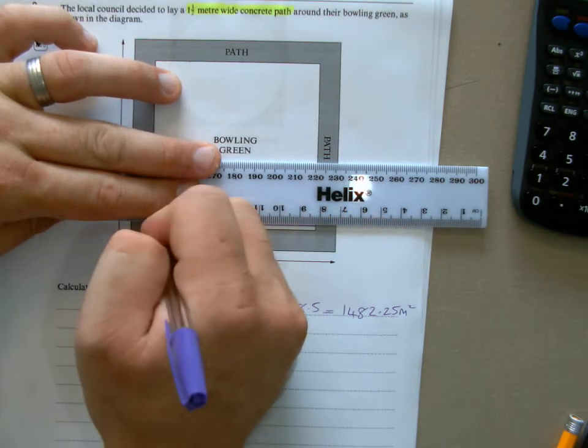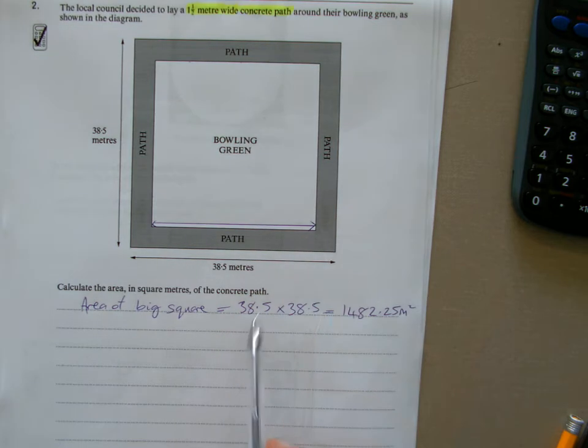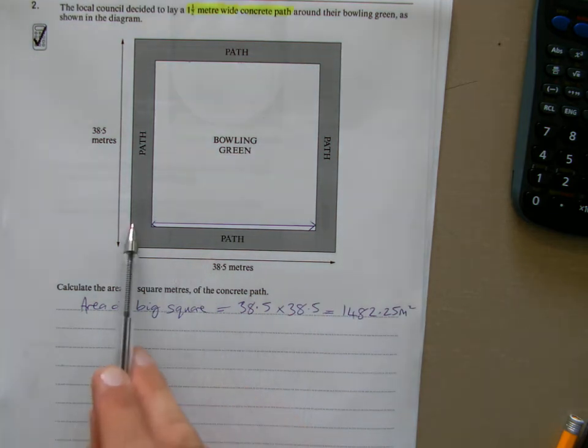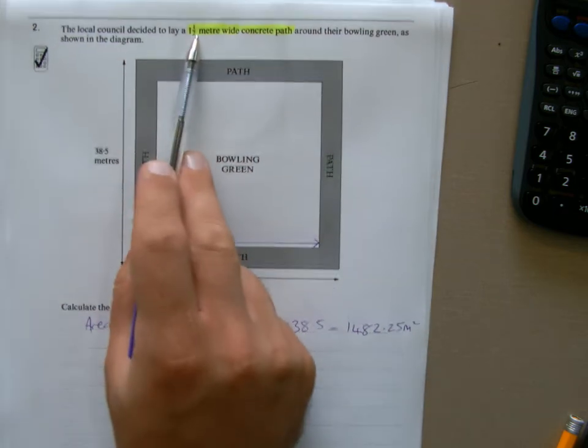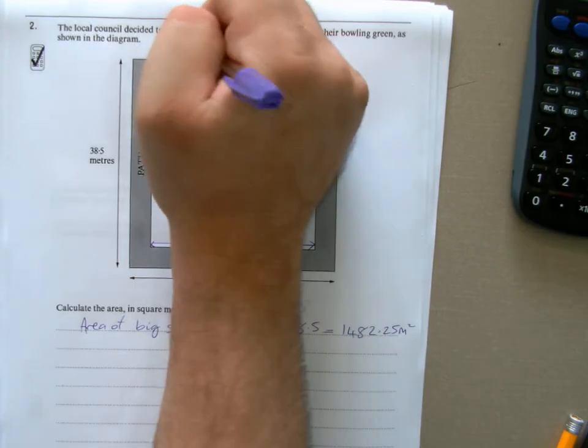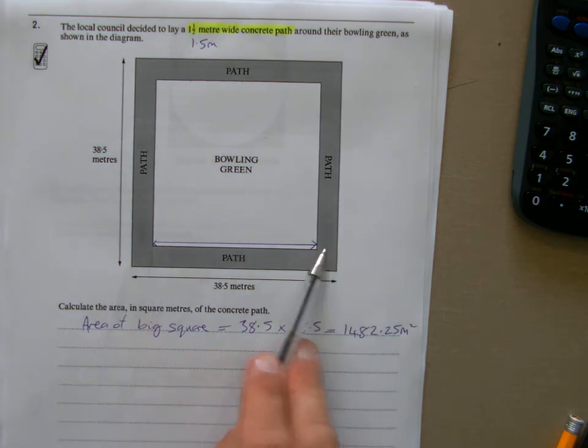Now for the area of the bowling green, the small square, I need to know the length of it. They don't tell me as such, but what they do say is the width of the path is 1.5 metres. So I know that's 1.5 there, and I also know that's 1.5.